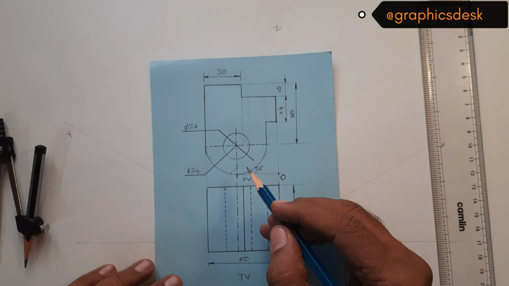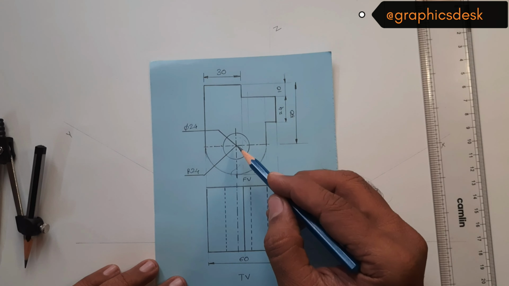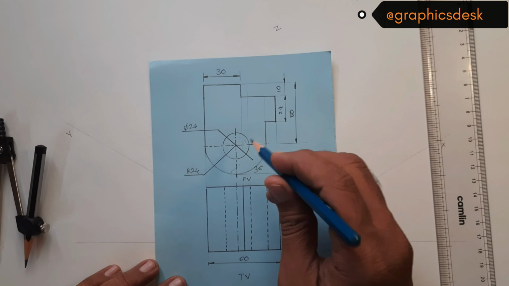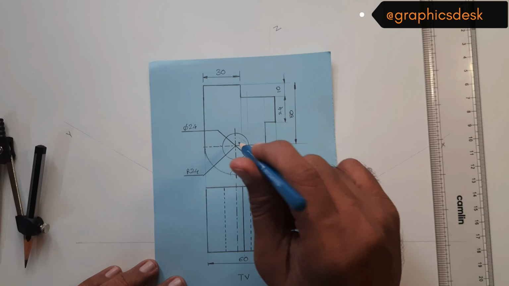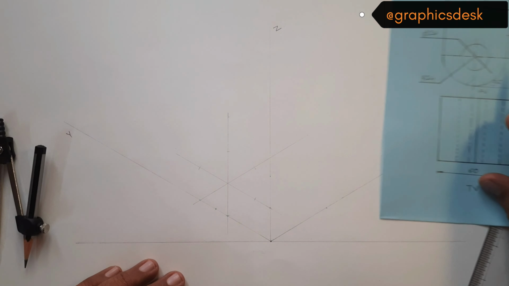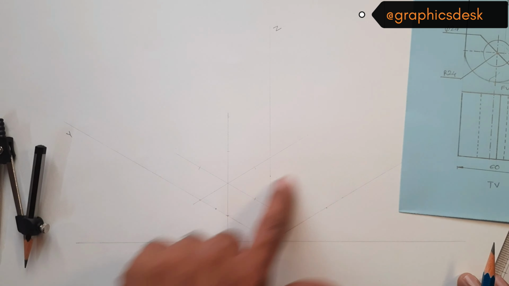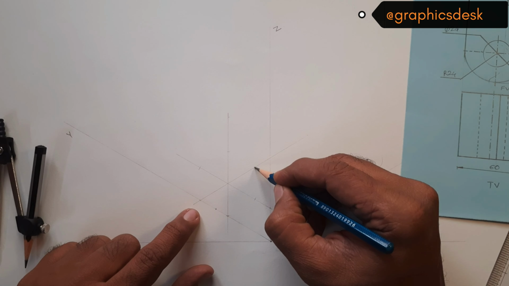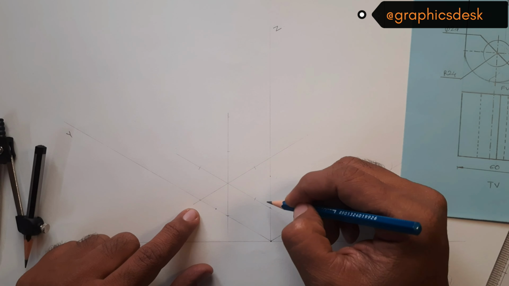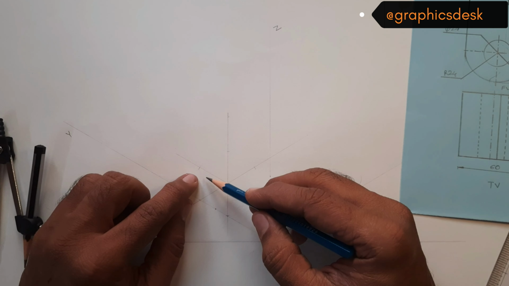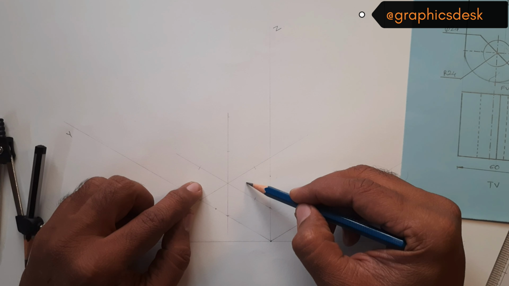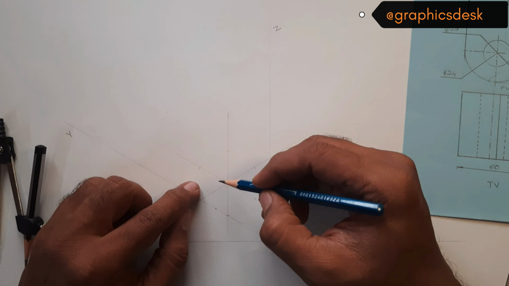Now the axis of the cylinder, this circle or this semicircle, in the front view is going inside the plane, represented as a dot, which means in this view it will be parallel to x. So we have to connect this point to these 2 points and this point to these 2 points, which means we'll get one intersection over here and the other one is here, which we don't need as this is a semicircle.